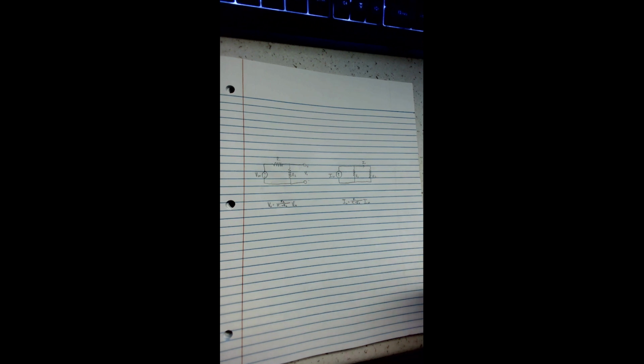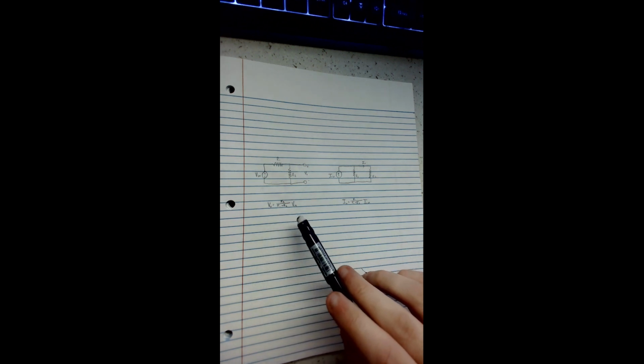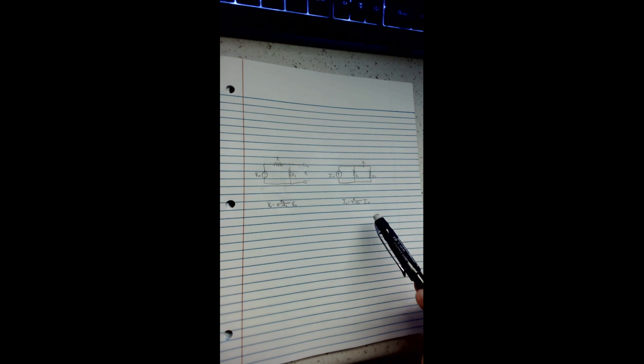So as I'm sure all of you know, these are the voltage divider and current divider equations. More voltage will be on the resistor with more resistance, and more current will be on the resistor with less resistance.